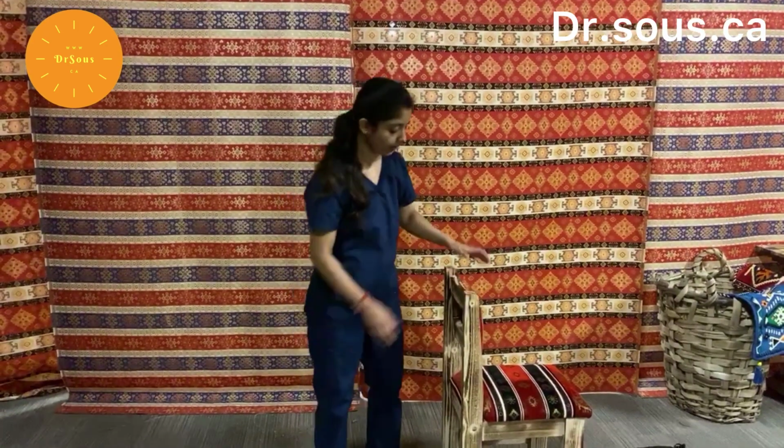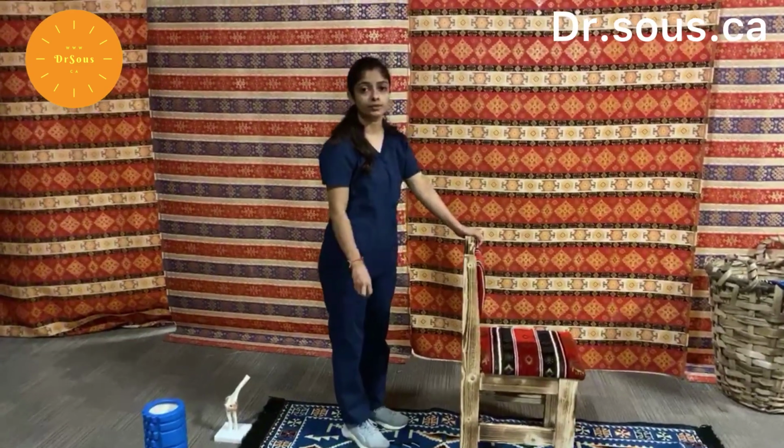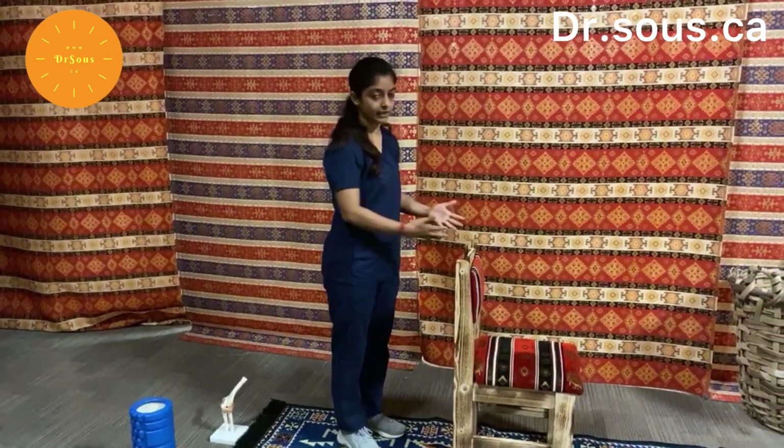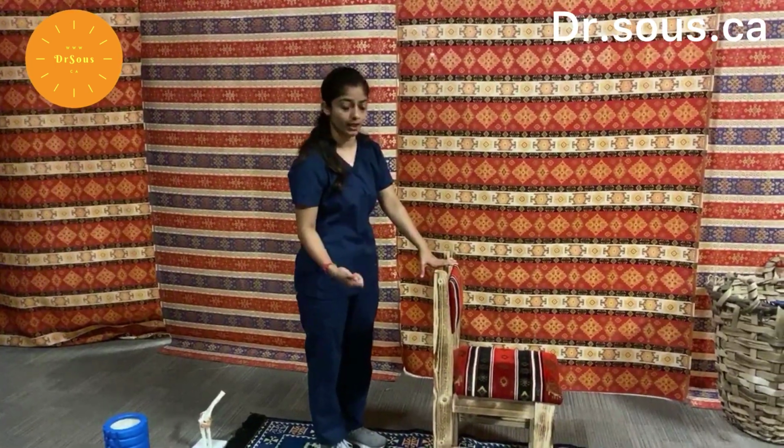So now I'll show you how you can stretch your muscles. First we'll start with the quadriceps muscle. Now we will show you the stretching exercises to relax the muscles. You can do it in both ways, standing and lying down. First I'll show you in standing how you can stretch your quadriceps.